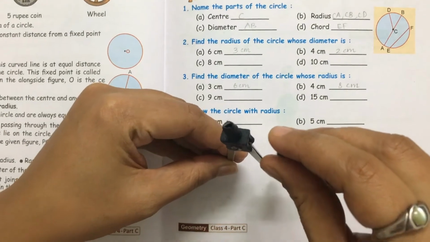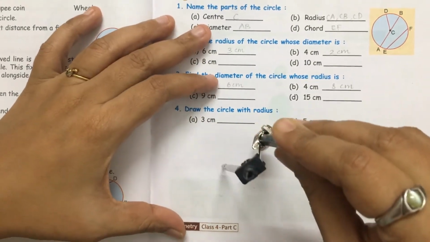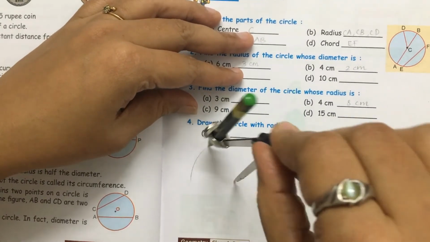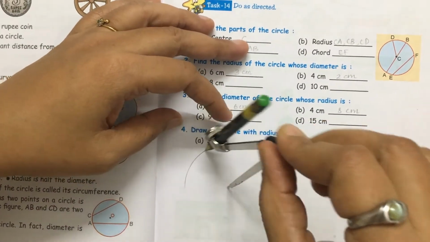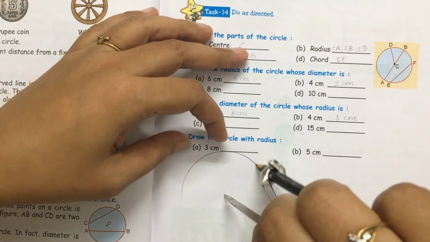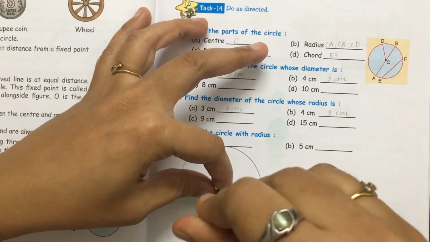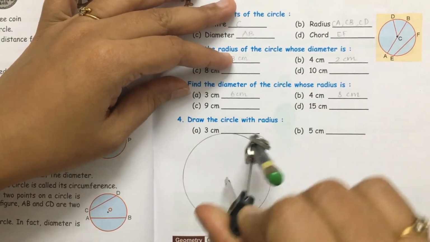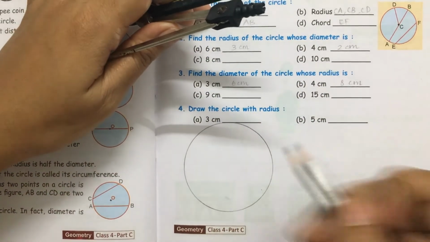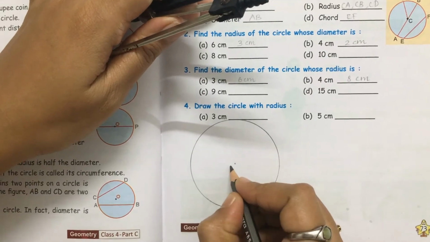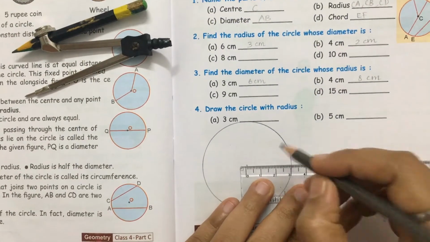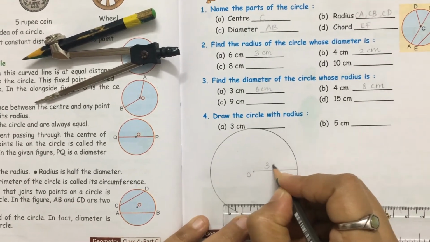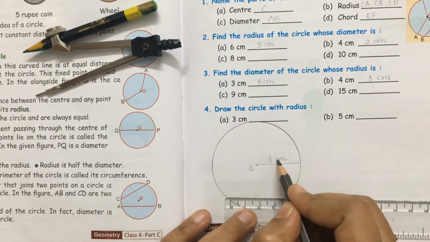I am going to put it on the paper and draw a circle. Children, hold at the tip so that you will get a perfect circle. And make sure the center is not moved. If the center is moved, you will not get a perfect circle. So, this is the center point O. Whenever you draw a circle, you should write the radius. So, the radius is 3 centimeter.